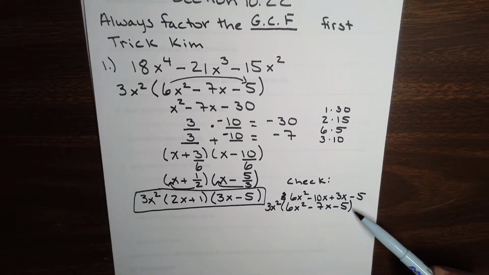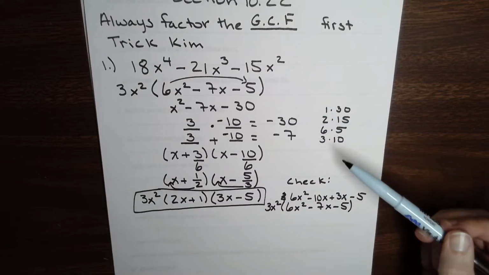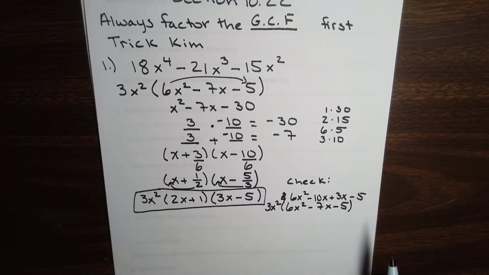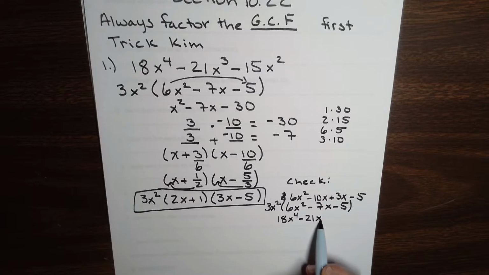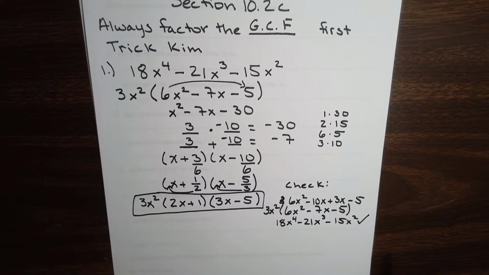But to get back to the original, I would distribute. So 18x to the fourth minus 21x cubed minus 15x squared, which is the original trinomial. So I know that my factors are true. So that's my first example using the Kim trick and factoring out a GCF first.